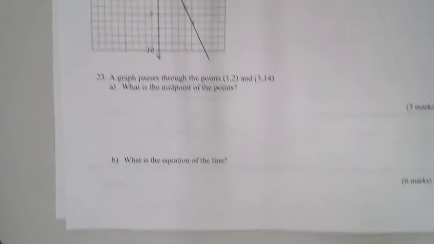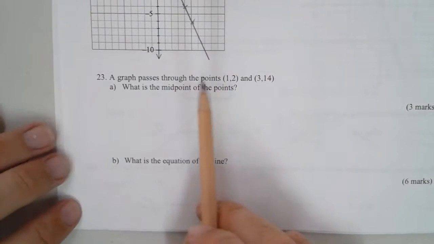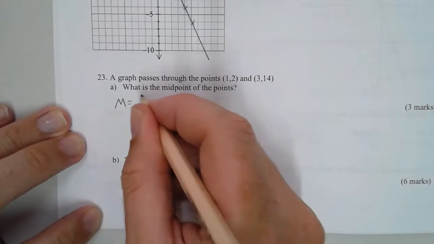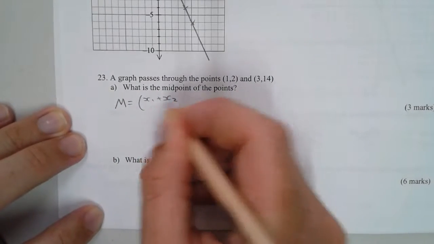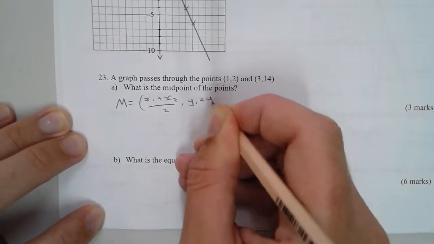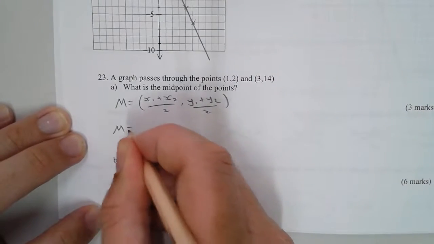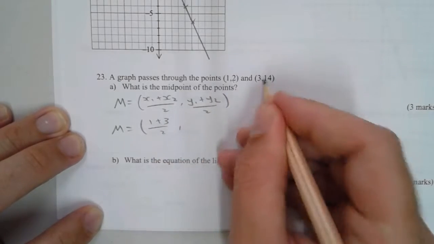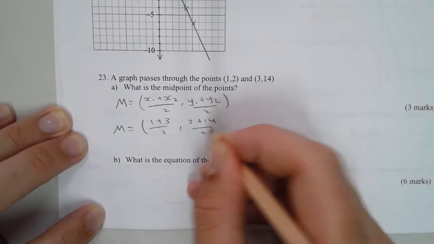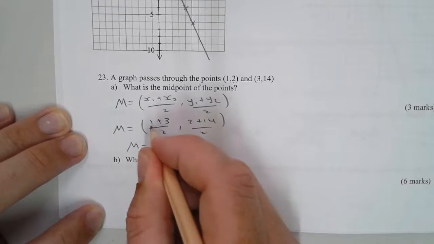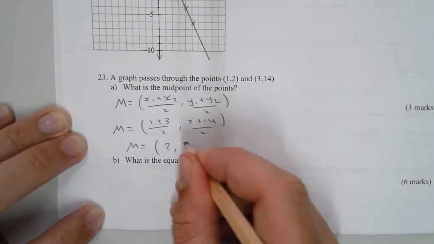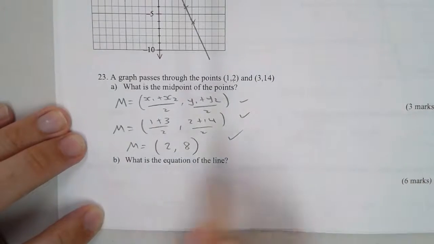23. A graph passes through these 2 coordinates. What's the midpoint? Well, midpoint we've already done, so you add the x values, divide by 2, add the y values, divide by 2. So you get 1 plus 3 is the x, 2 plus 14 is the y. So 1 plus 3 is 4, divided by 2 is 2, 2 plus 14 is 16, divided by 2 is 8. 1, 2, 3 marks.